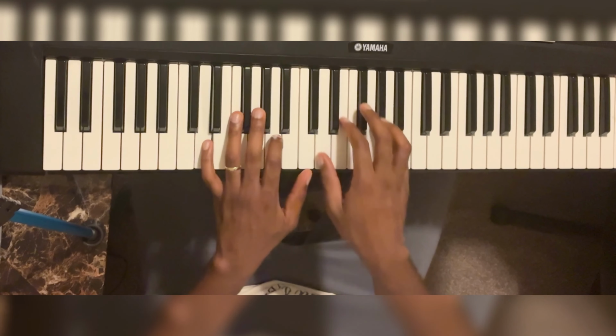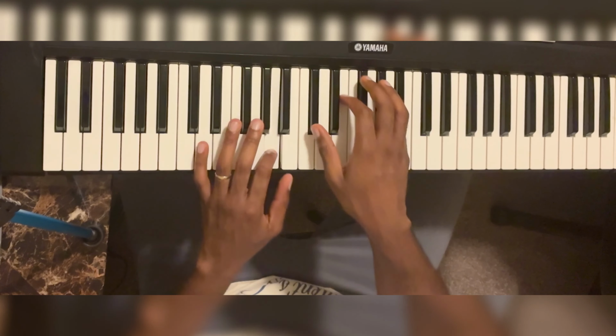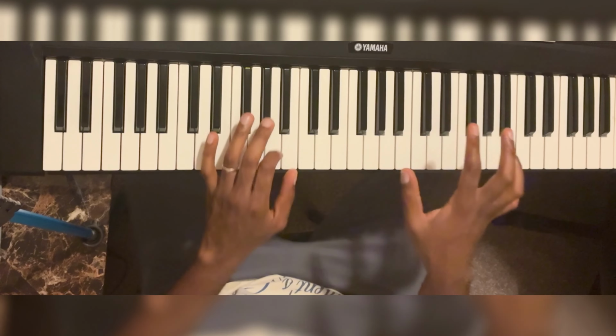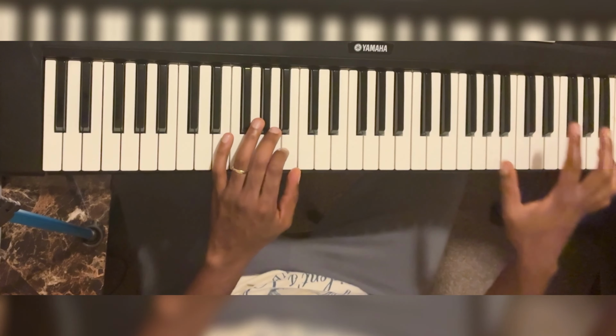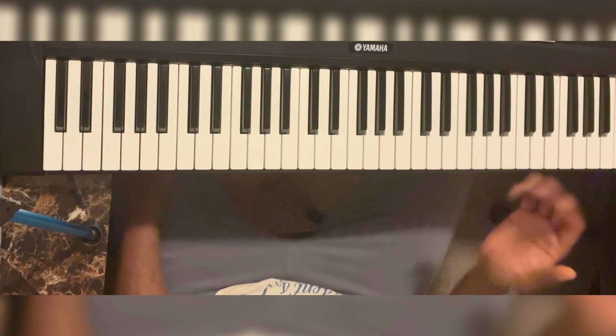That's a promise. Okay, add those fills in there, just playing with the 5/6 pentatonic scale.